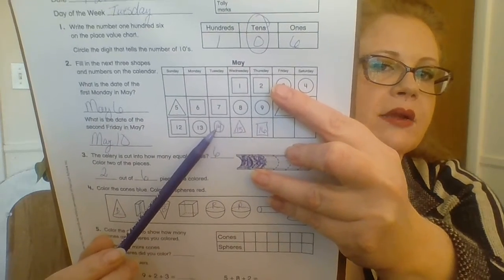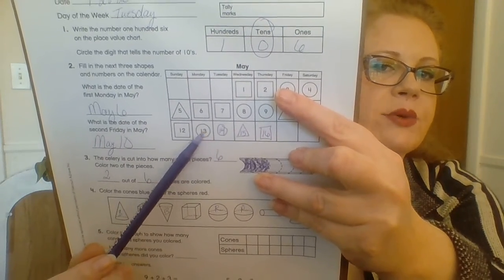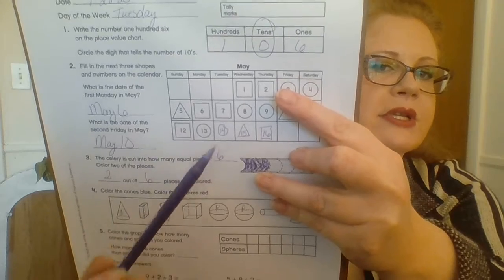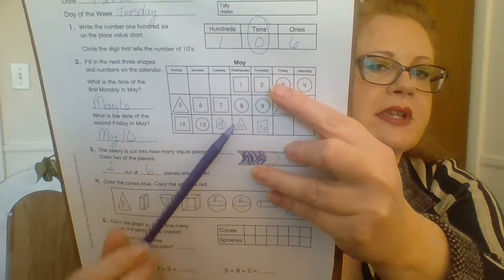Then you have to fill in the numbers. You're just going to continue in the sequence: 12, 13, 14, 15, 16. Once you have that done, then we have to answer the questions that they've asked us.